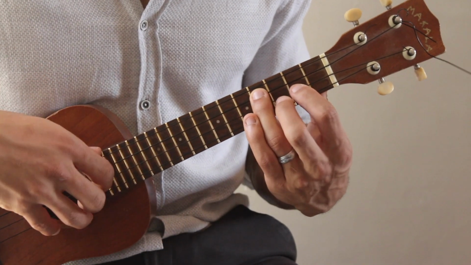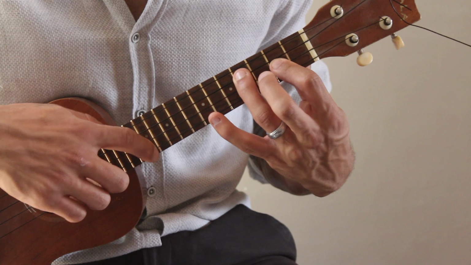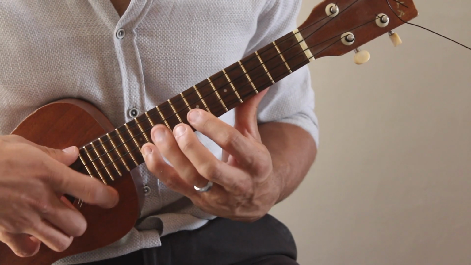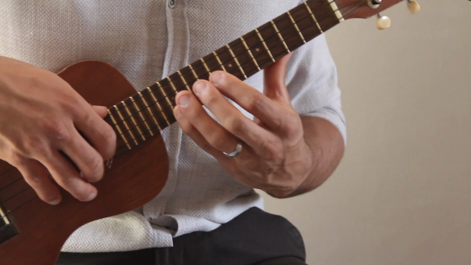Every time. But if you're aware that after you've done that, I'm looking at the 12th fret. That's where I'm about to put my pinky. I won't miss it. But if I'm not looking there, I will miss it every single time. So you're going to start off here.